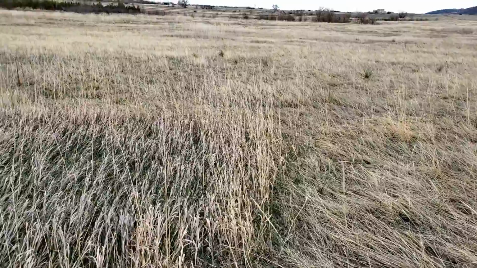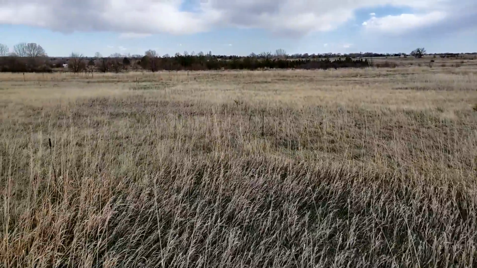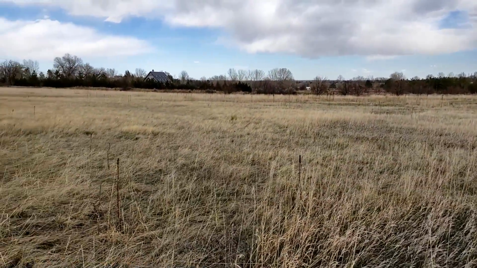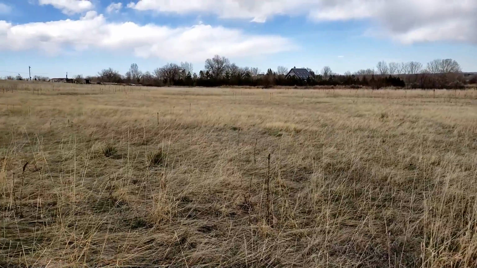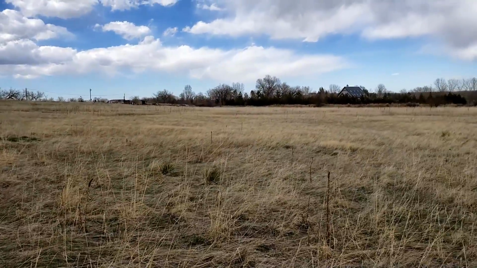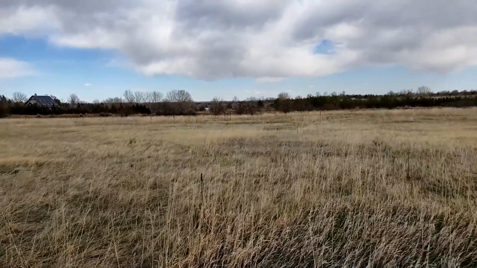So just to kind of look through here and just notice the different shapes, the different colors, the different heights. It gives you an idea of the diversity on this site. It also gives you an idea of how quickly these grassland systems respond.